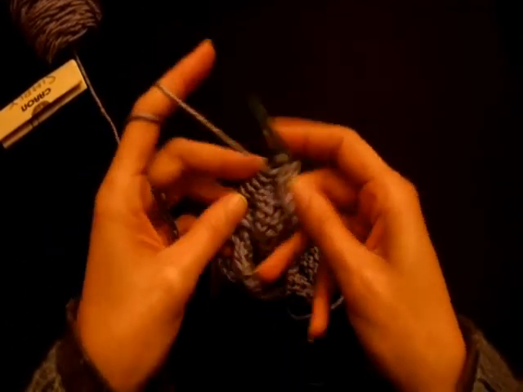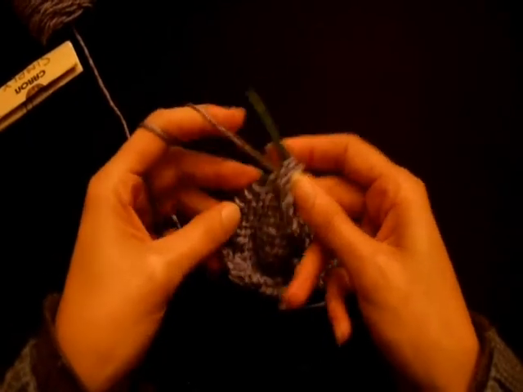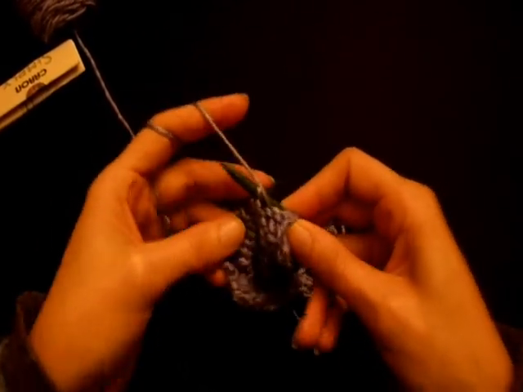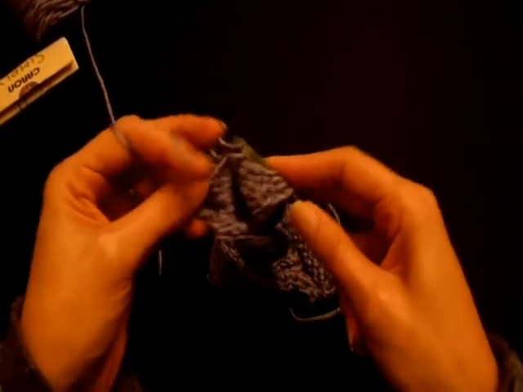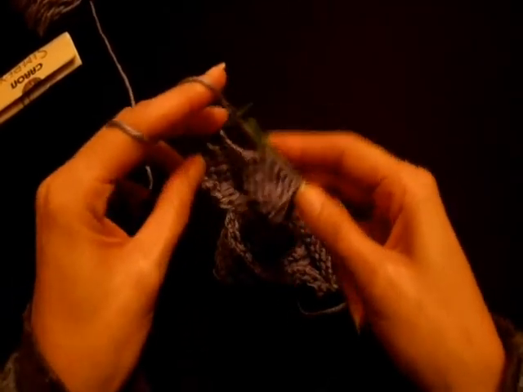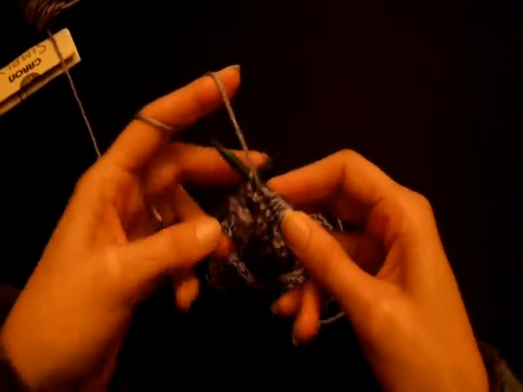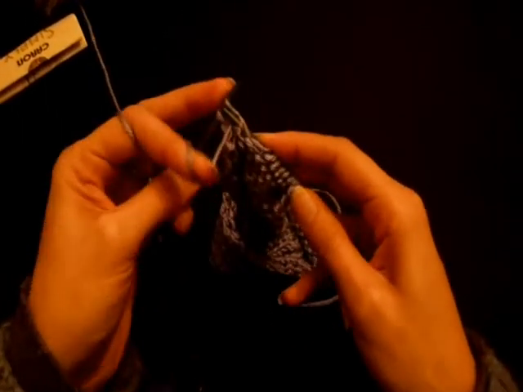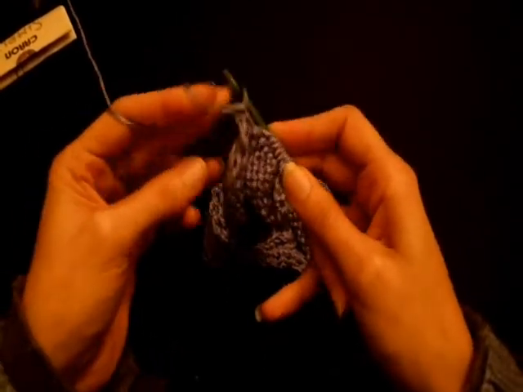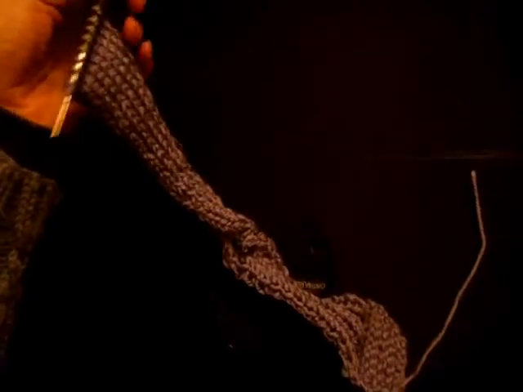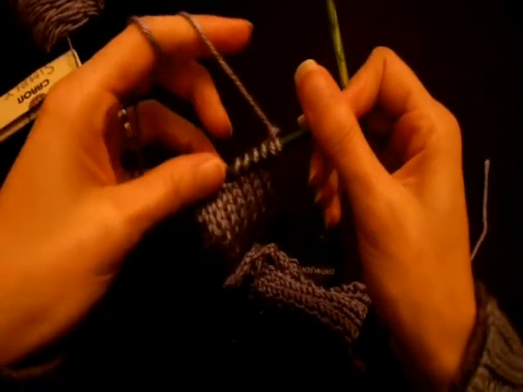Let me get across a purl row so that I can show you what I mean. You'll notice I'm wrapping over the top of the stitches, just over the top instead of scooping under as I did on the previous row.